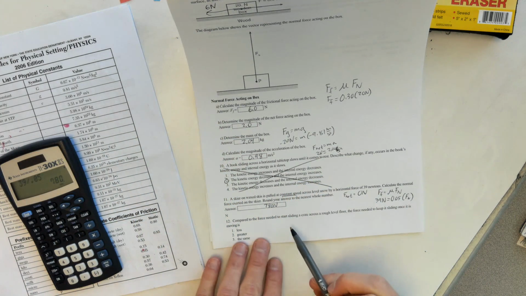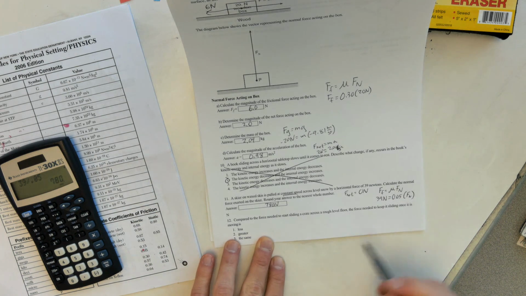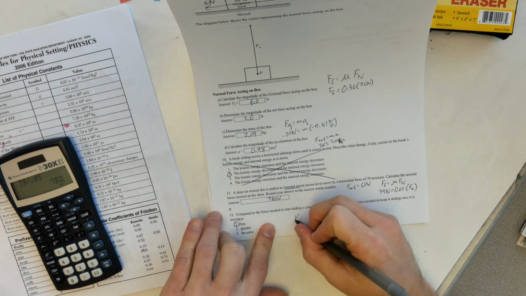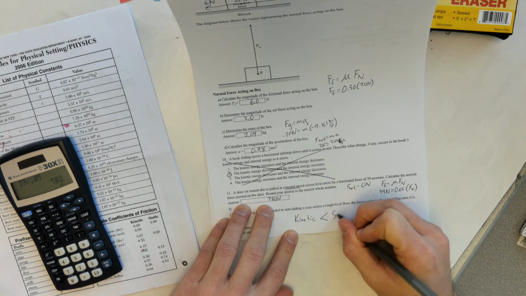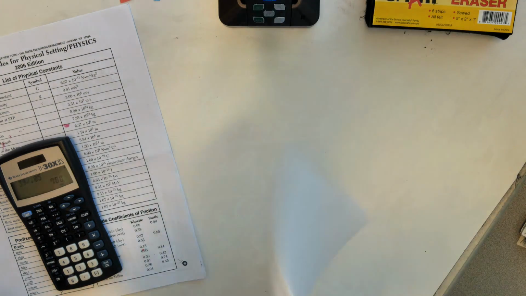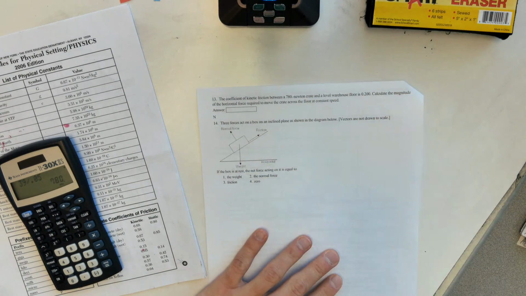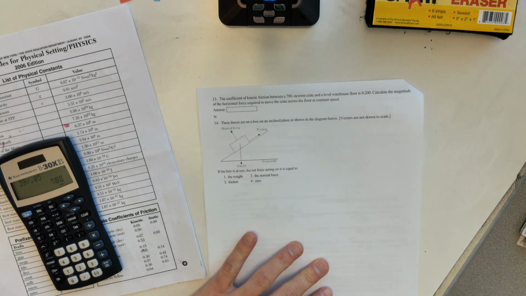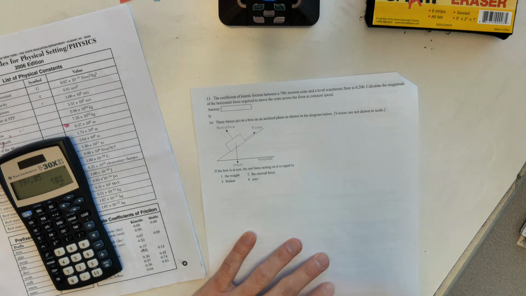Compared to the force needed to start a sliding crate across a rough floor, the force needed to keep it sliding is going to be less, because kinetic is always less than static. All right, 3 left, home stretch. The coefficient of kinetic friction between a 780 Newton crate and a warehouse floor is 0.2. Calculate the horizontal force required to move it at constant speed.